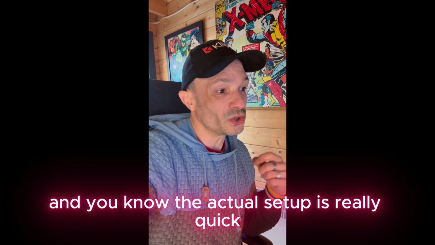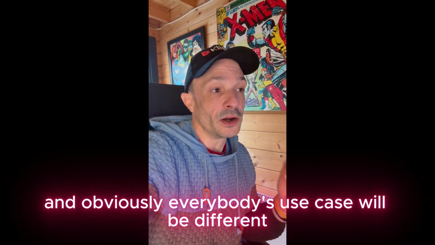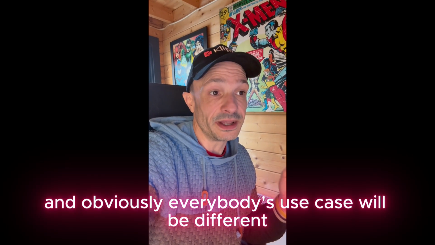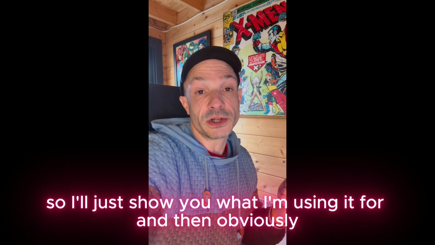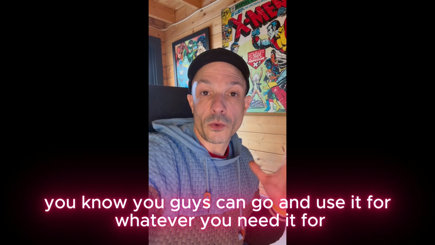And the actual setup is really quick. The thing that will take the time is training your bot on the things that you want it to do, and obviously everybody's use case will be different. So I'll just show you what I'm using it for, and then obviously you guys can go and use it for whatever you need it for.